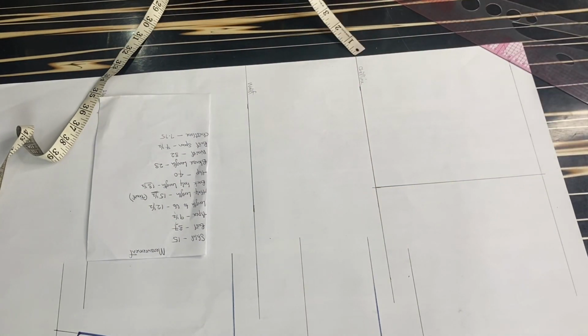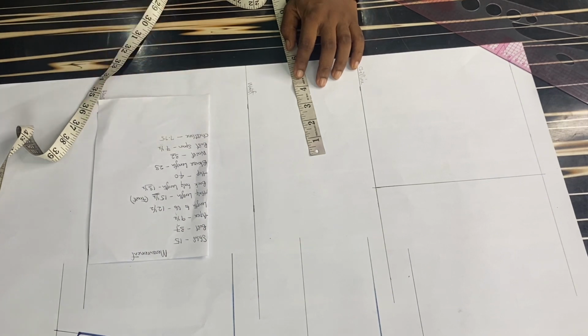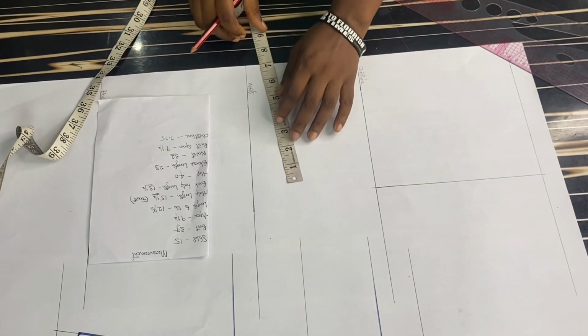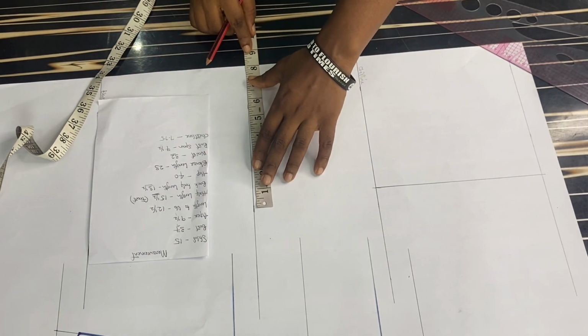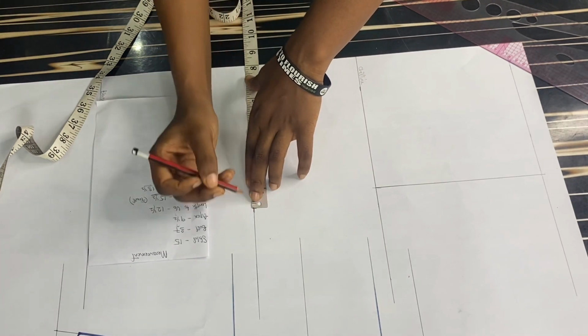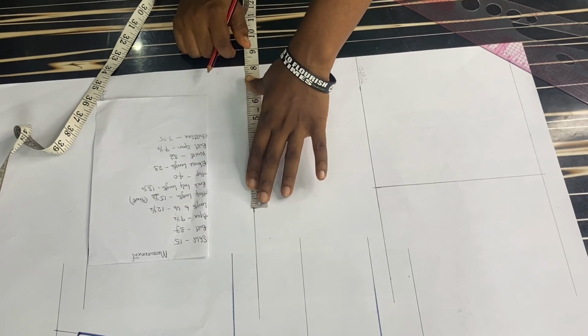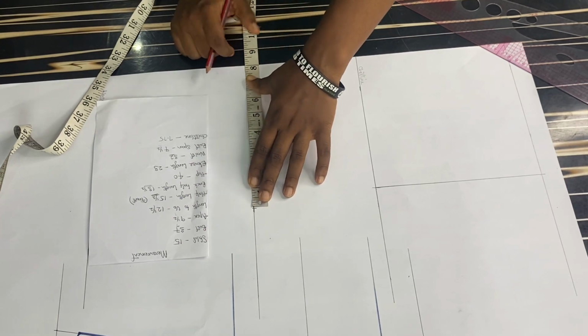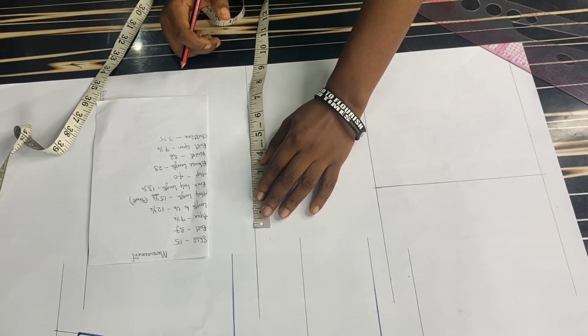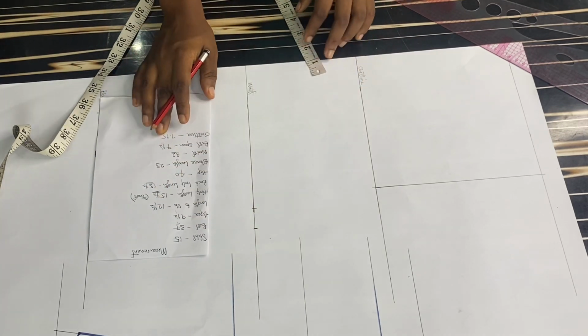After which, we'll mark our waist measurement, which is 32 inches. So 32 divided by 4 is 8. So we'll mark 8. And the allowance for our back dart is usually 1 inch. So we'll be adding the 1 inch here. The back dart is 1 inch, so we'll be replacing the 1 inch here.